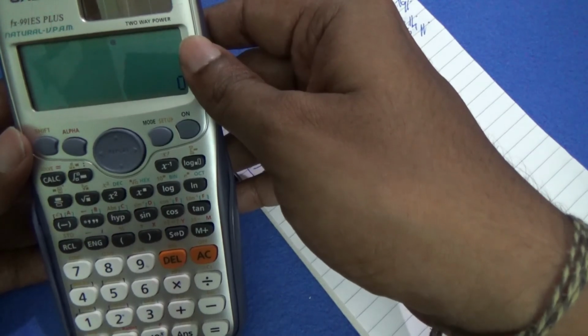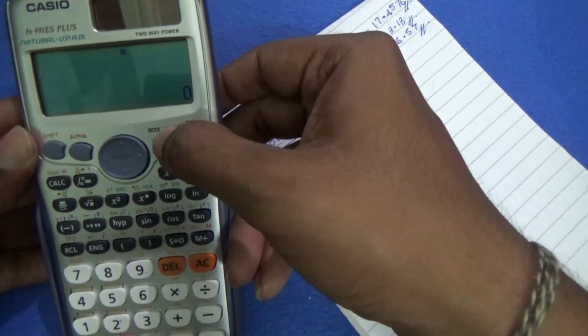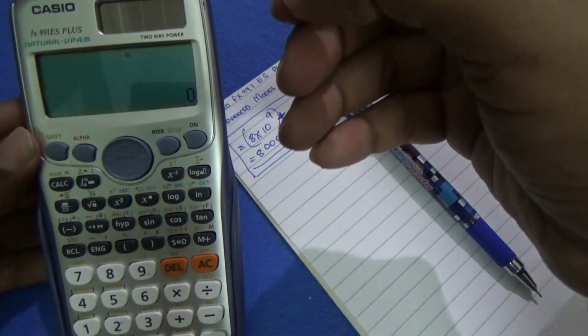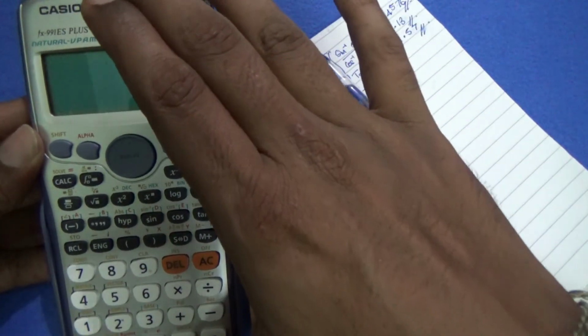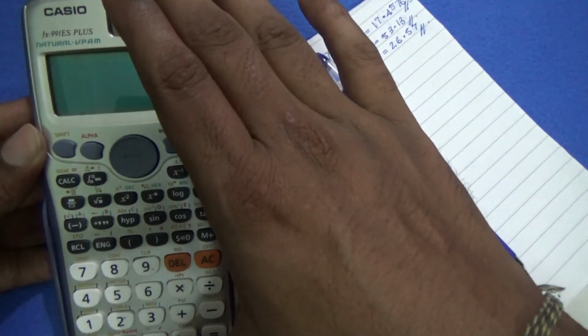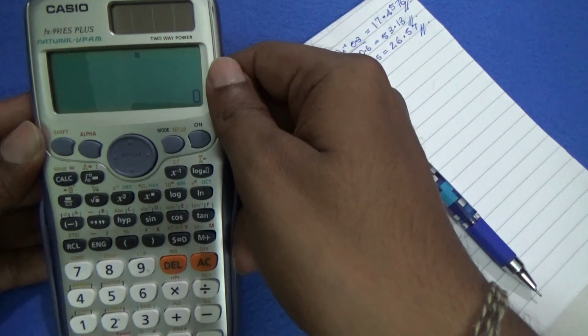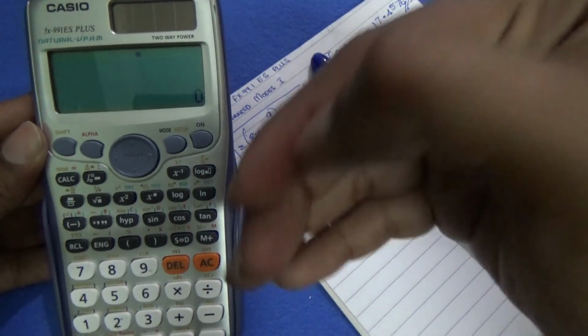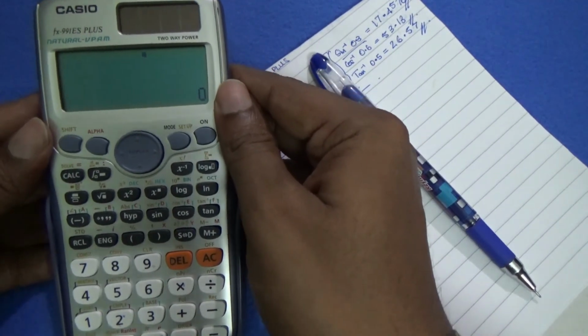I have modified this setup to tweak it to my settings. So the setup function is like a tweak to enhance the performance capabilities of your calculator to suit your expectations or to suit your answer compatibility. So this is the plus point about the Casio calculator.